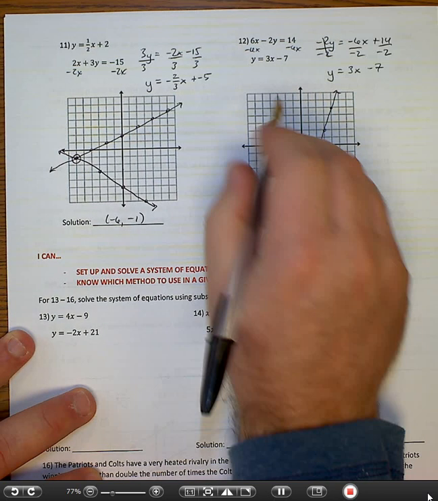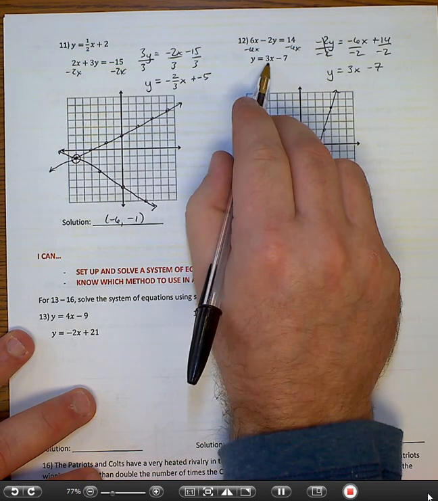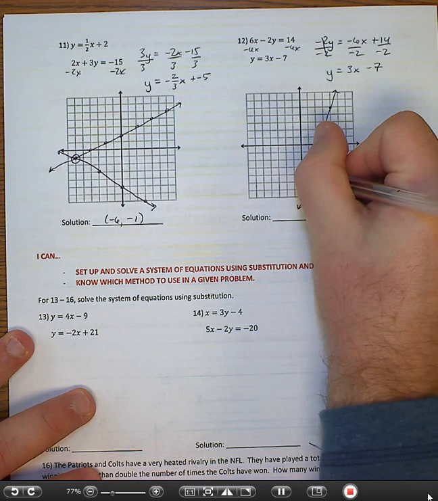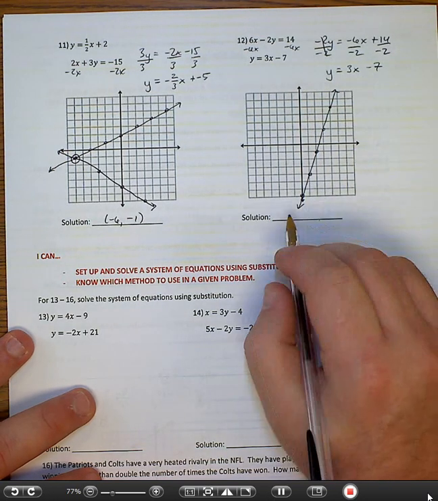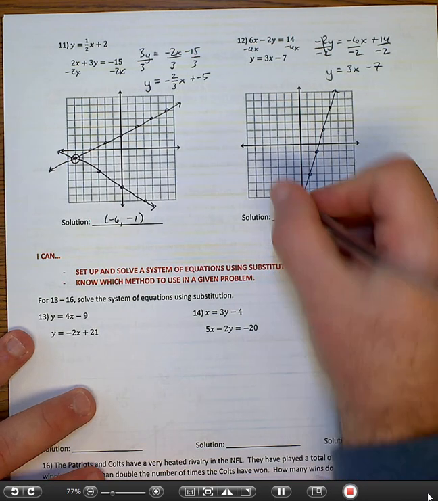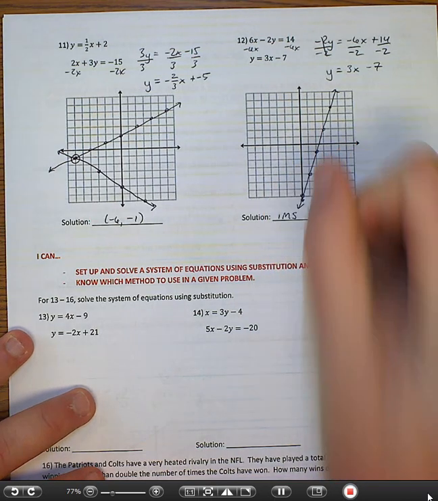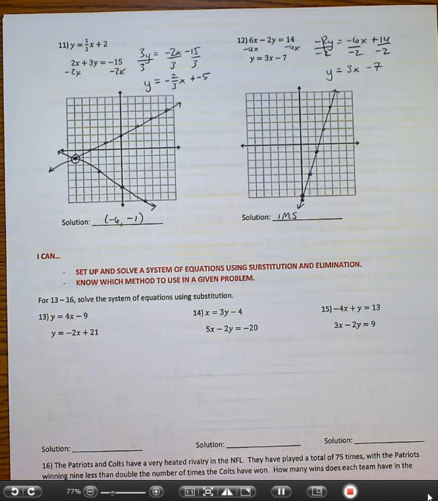Second line is in slope-intercept form. Oh look, it's the exact same line. So it would be literally the exact same points. So the solutions here, well, they're the same line, so there are infinitely many solutions. Okay, so I will stop there for the first video. The next video we'll jump into substitution and maybe some elimination.